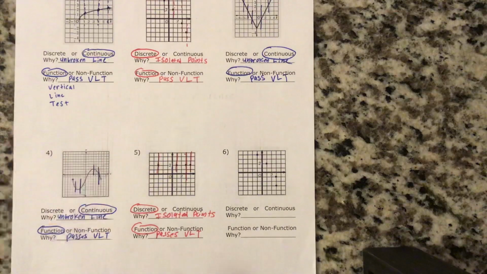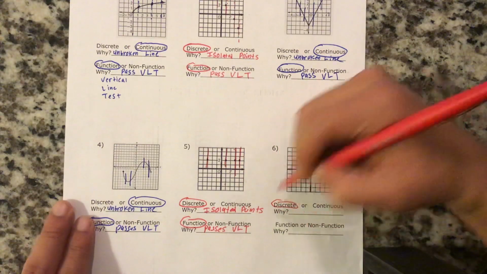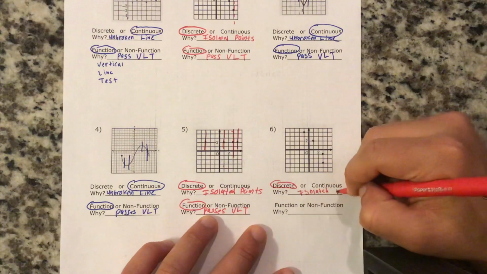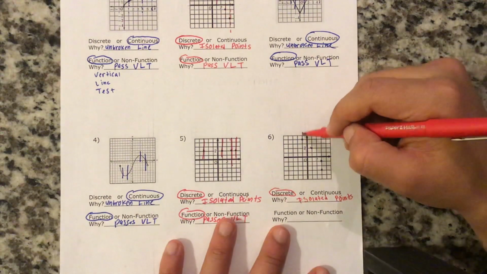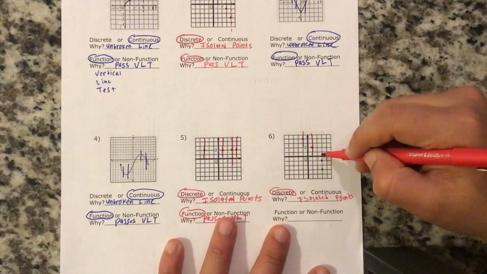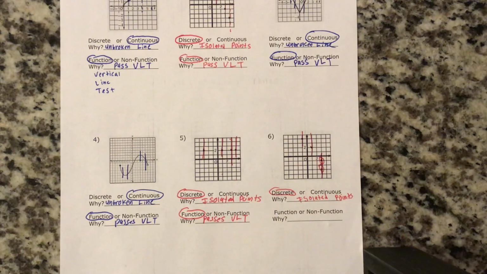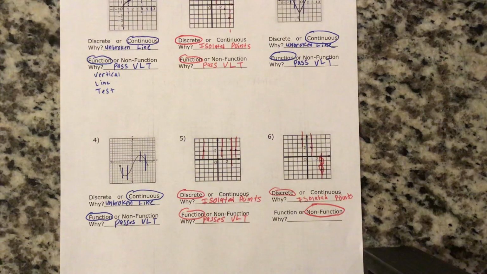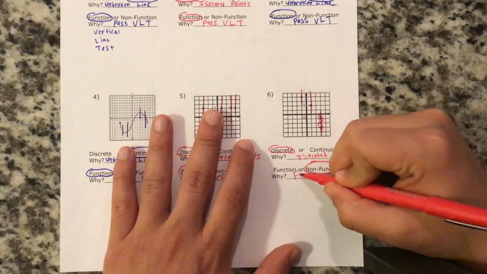Last one though. So number 6, okay, again, I have 1, 2, 3, 4 isolated points. So that means this is discrete data because it's isolated points. Okay, now let's do the vertical line test. So here, hits at 1 point, hits at 1 point. Oh, but look at this. This one hits at 2 points. So for the first time on this whole note sheet, we have one that is not a function, okay? Because this one failed the vertical line test.